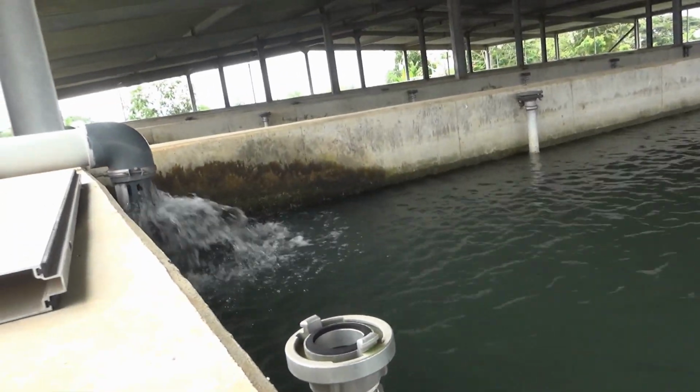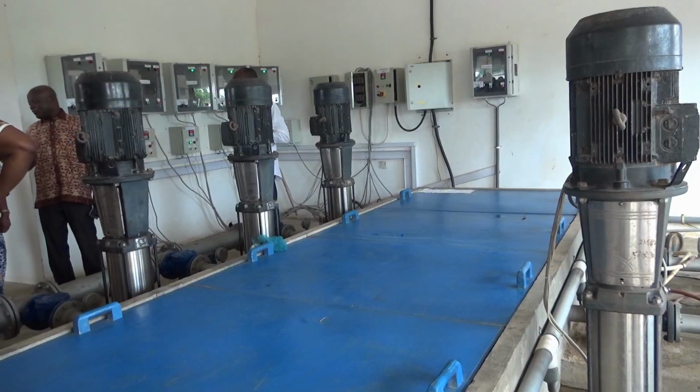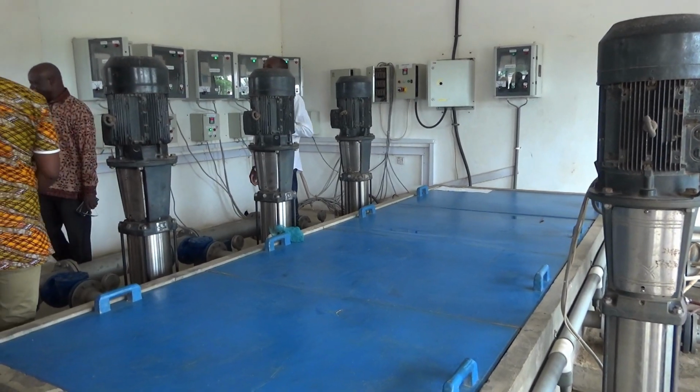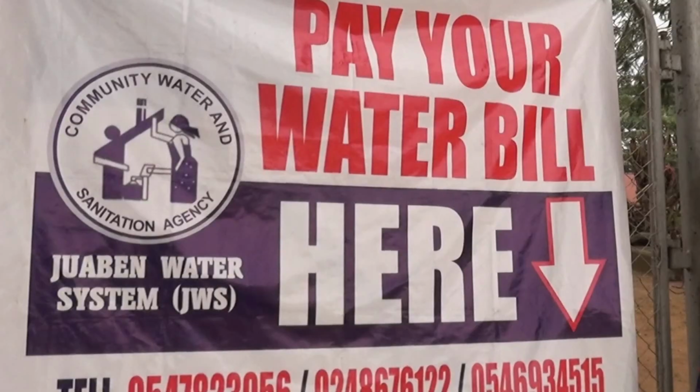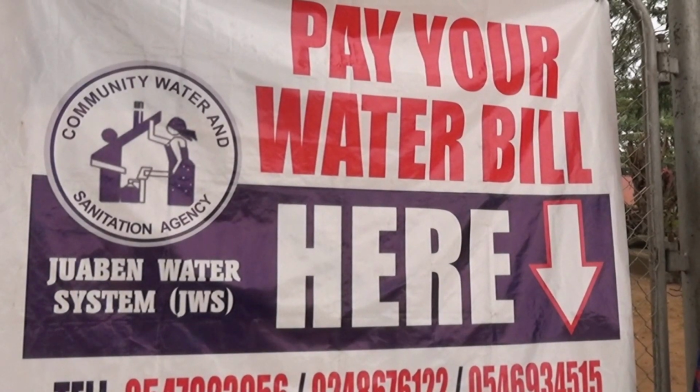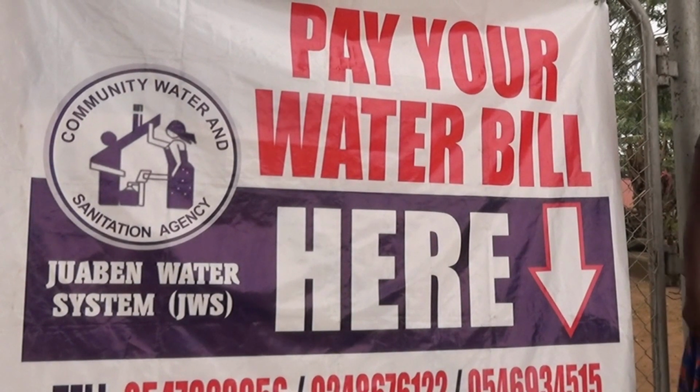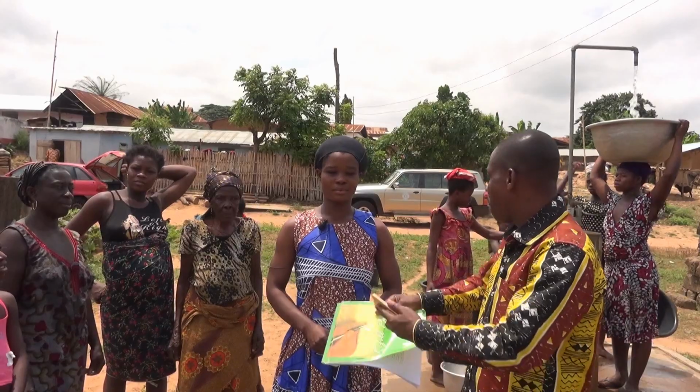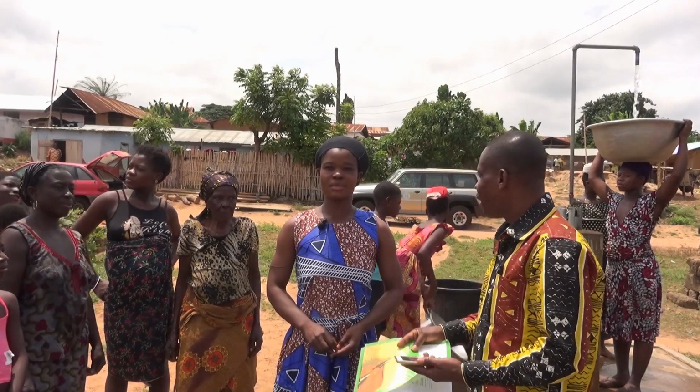We have started a transformation in the Community Water and Sanitation Agency, which focuses largely on making sure that water supply services that we provide to communities are sustained. We also want to find out professionally how we can generate resources to be able to continue providing water supply services to communities, especially rural communities and small towns.